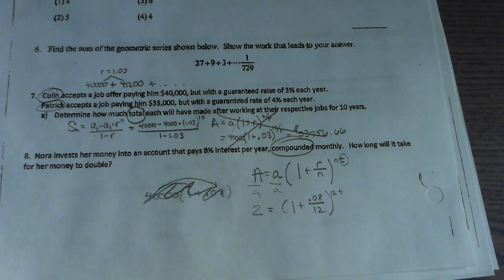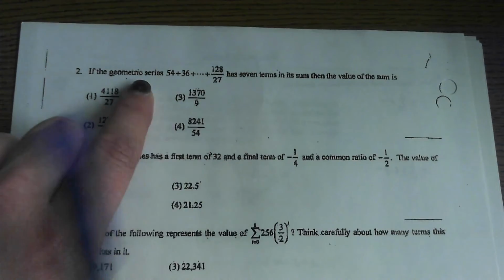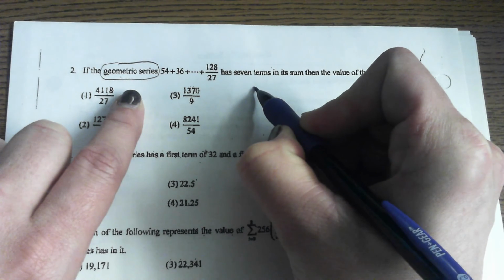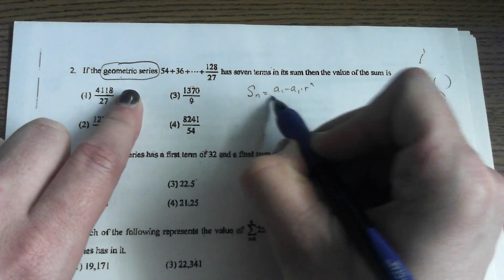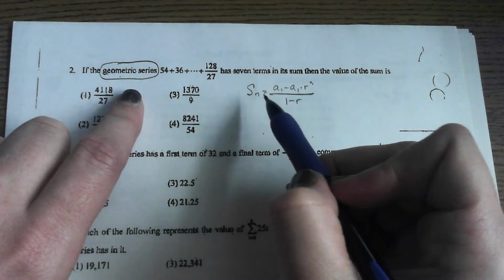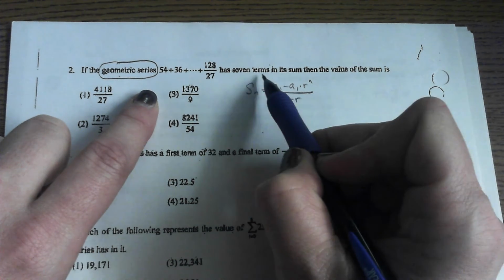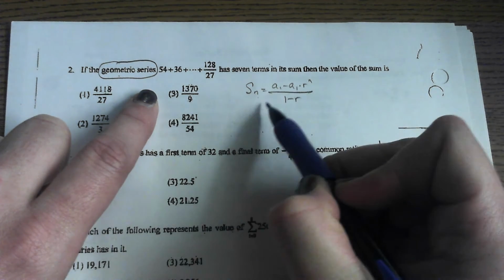Questions on the homework? Going once. Chloe, on the back? Okay. Geometric series says it, point blank, so what formula did you use? I'm just going to copy it from the board. Okay. Did you have anything to plug in for S sub n? No, that's what they're asking. Then the final value of the sum is. So they're looking for this.